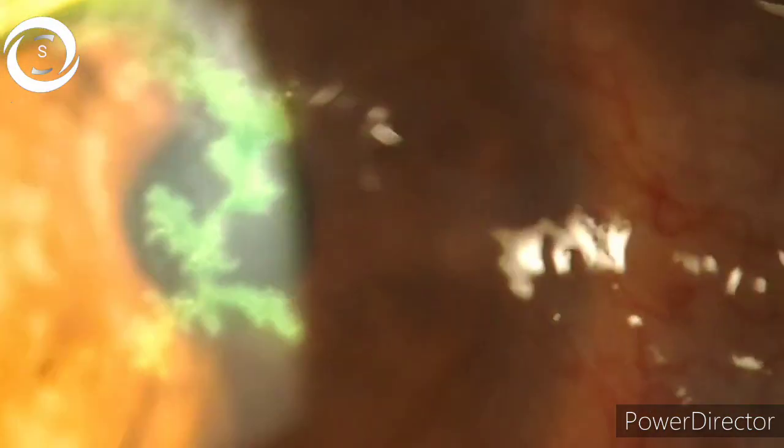Now, I made this video because you can see that the classical dendritic branching pattern is evident. When you have seen many cases, even on a routine slit lamp examination, you can identify the dendrites, but fluorescein staining will further enhance it, as you can clearly see here.